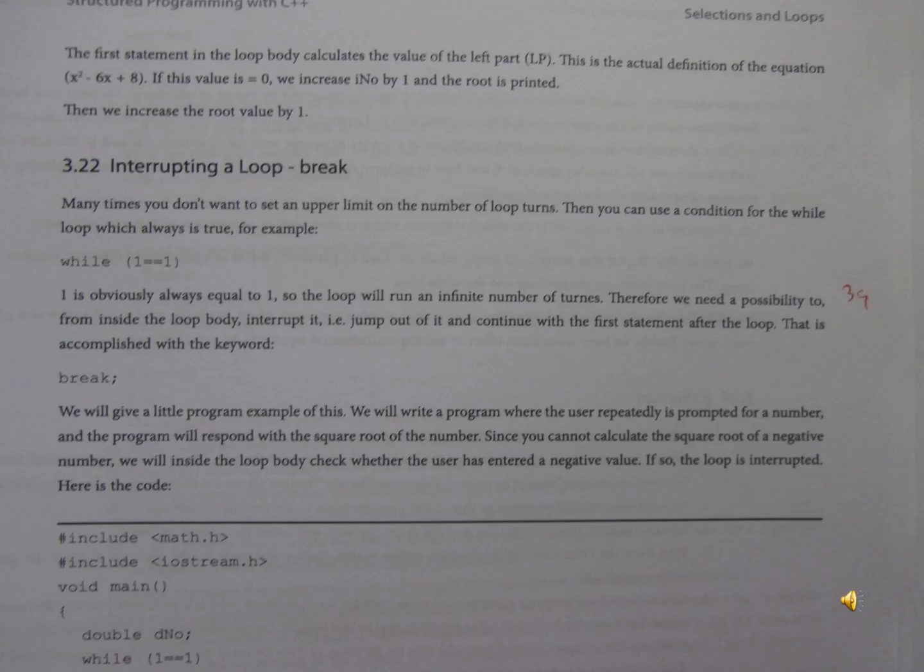So in this case, sometimes we need to jump out of the current calculation and then proceed with the next statement. For this we have to put the break, so you have to put break semicolon. By putting the semicolon, we can jump out of the loop and then go to the main calculation. In this case, we will go through a little program example of this.